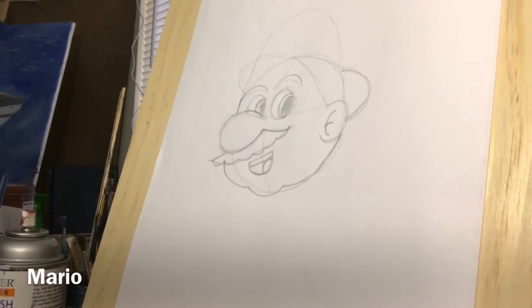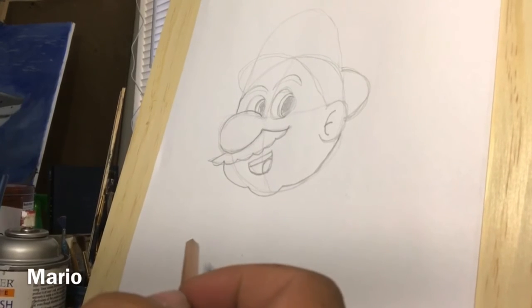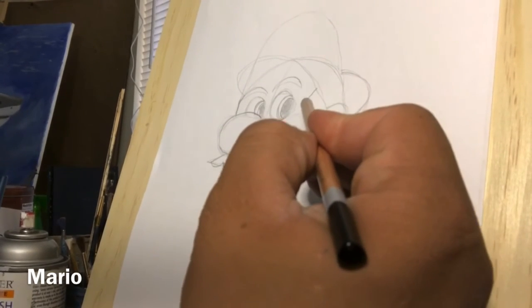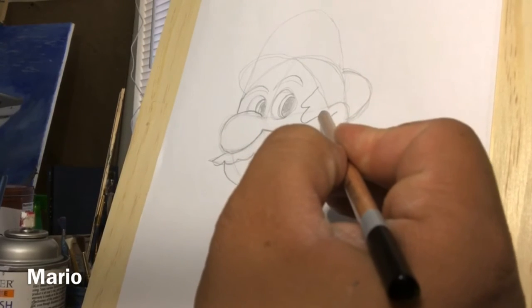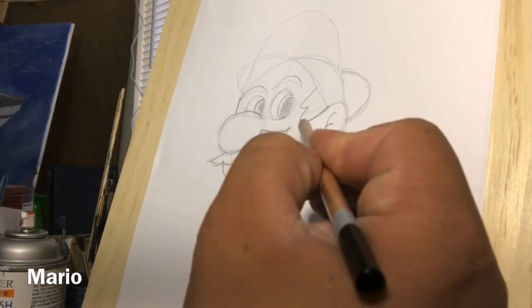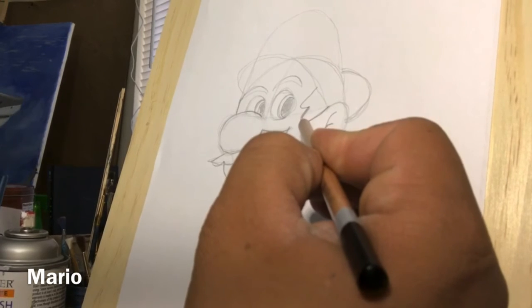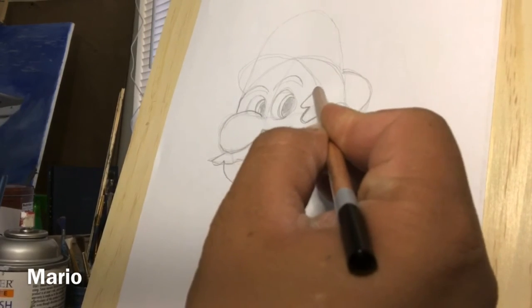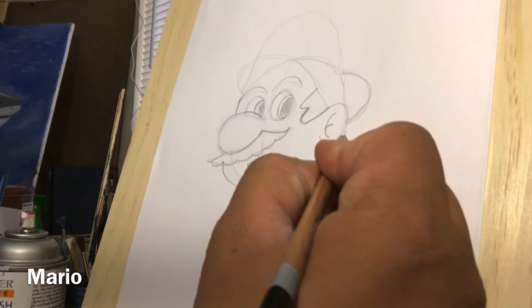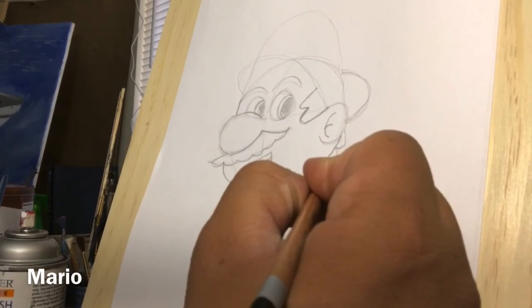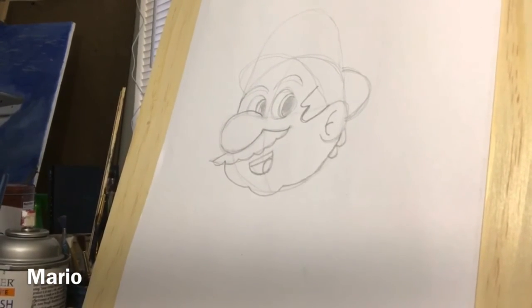And then next, we're gonna do a little piece of his hair. So what we do is this. And then two little pieces right here. Dark.